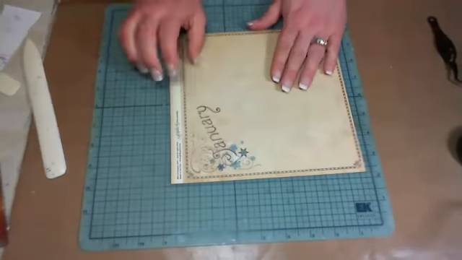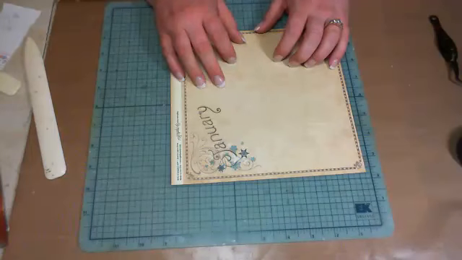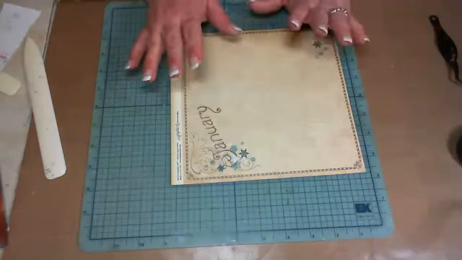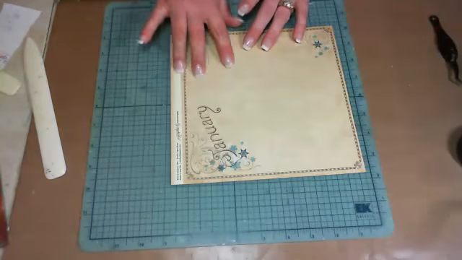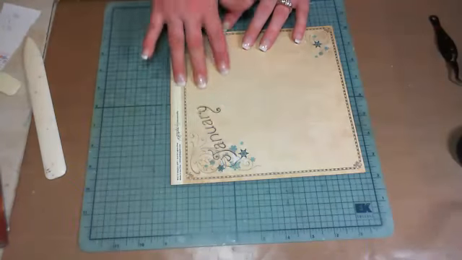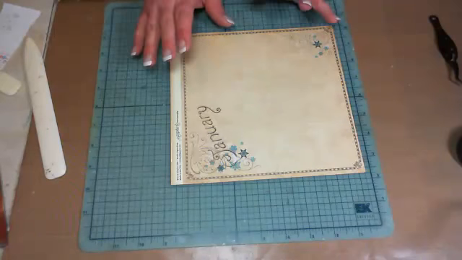Now, if you bought the kit, you're using 8x8. I think I heard somebody say they're using 12x12. So, if you're using 12x12, your measurements are going to be a little bit different because this is going to be bigger. In fact, it's probably going to cover all of this right here. So be careful. You may want to play around with it.